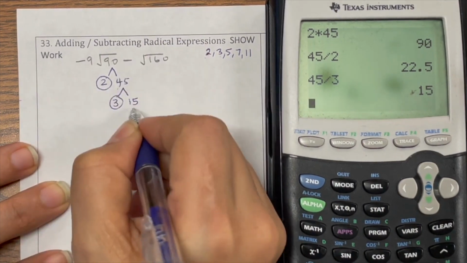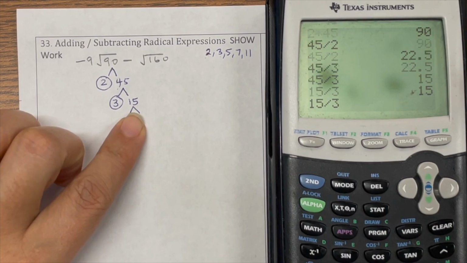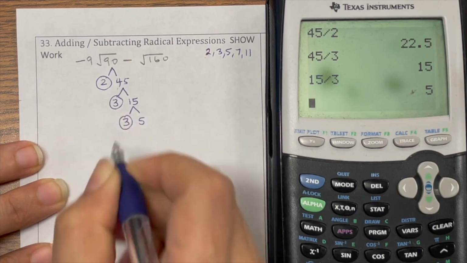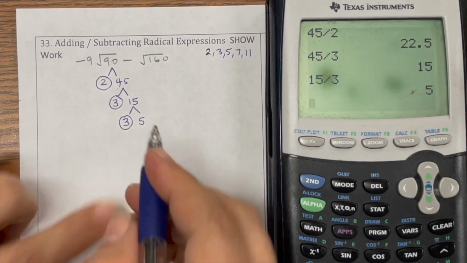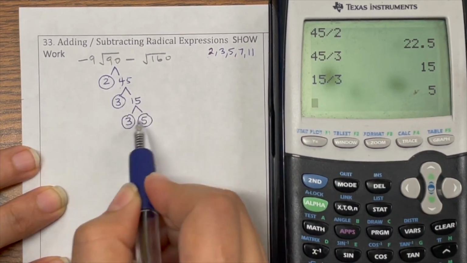3 is a prime number. Break down 15. You keep checking 3. 15 divided by 3 is 5. So that breaks down to 3 times 5. 3 is a prime number. Can I break down 5 anymore? No, because it is a prime number. Therefore, I circle it. Don't forget to circle. So you should have everything at the end of the trees circled.